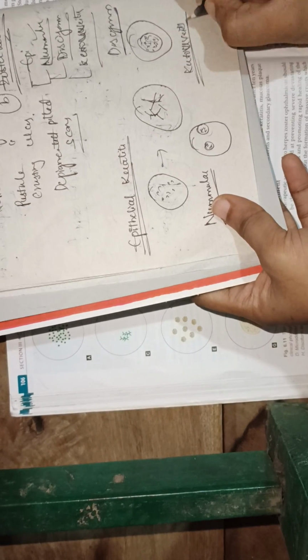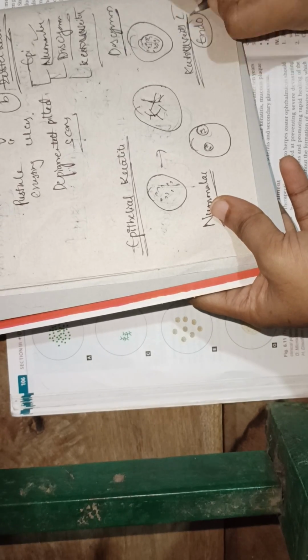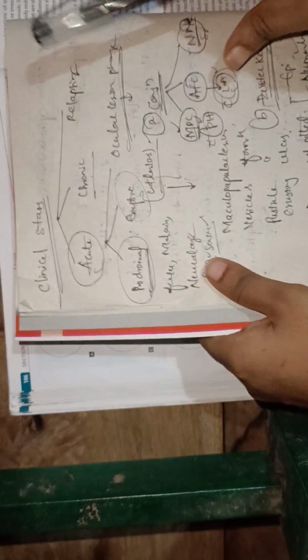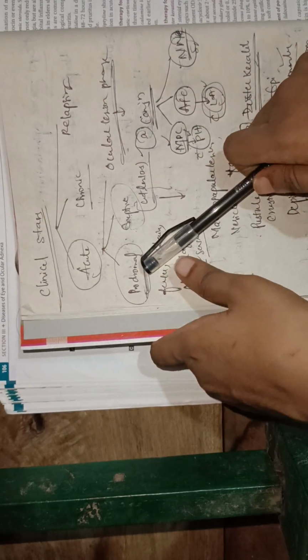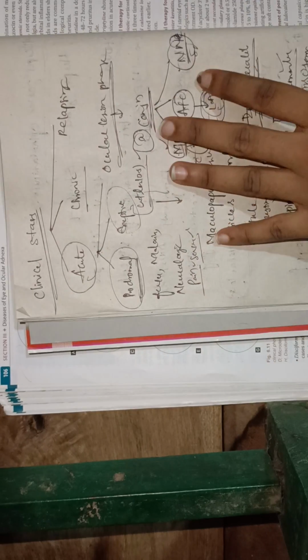The endothelium is a favorable site for keratouveitis. So these are the zoster keratitis. I discussed the acute, chronic, and relapsing forms. First I discussed the acute. In acute I discussed the three phases: prodromal phase, eruptive phase and ocular lesions.